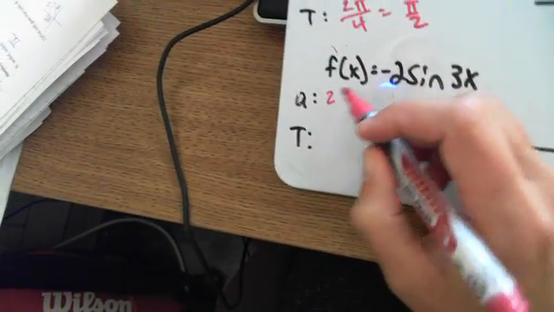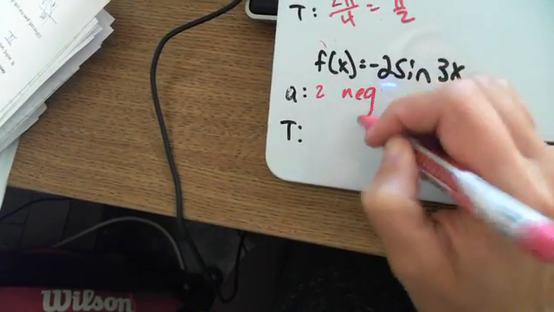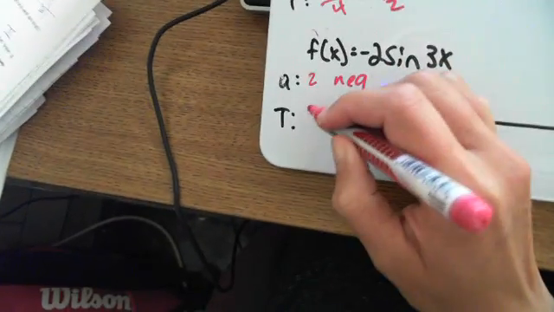Now we've got our last graph. So amplitude is 2. This time it's negative, so I'm just going to put a little note to myself so I know that it's reflected. Period, 2 pi over 3 is just 2 pi over 3, so that's fine. We're going to come off to the side.